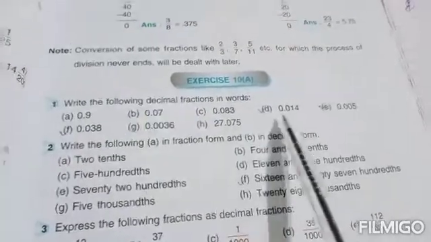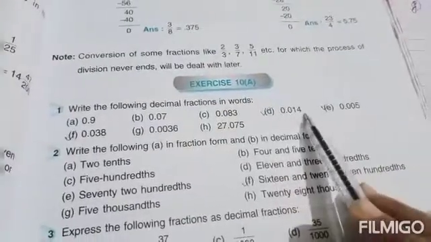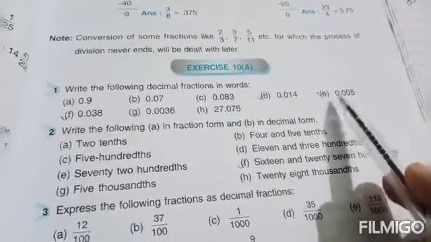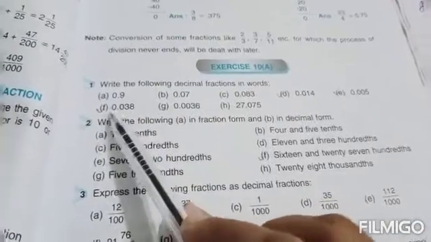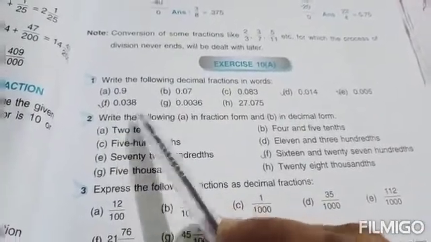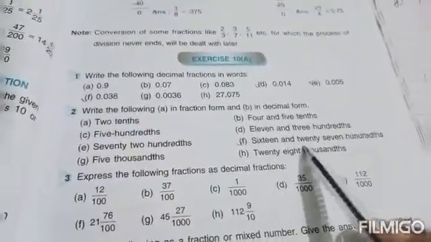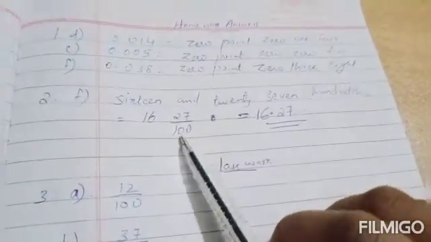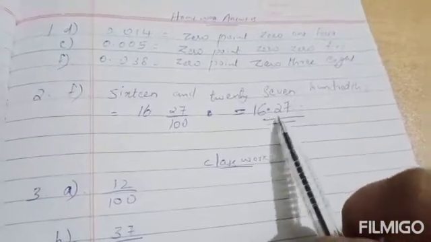First question in that, D: 0.014. Okay. Now E, it is 0.005. F, it is 0.038. Now second question in that, F: 16 and 27 hundredths. In fraction form it is 1627 by 100. Okay. And in decimal form it is 16.27.